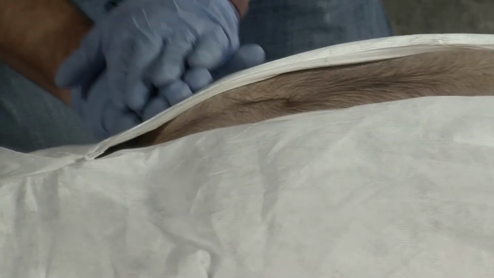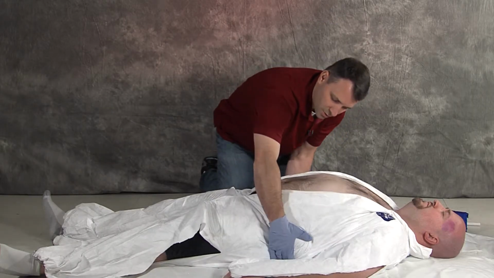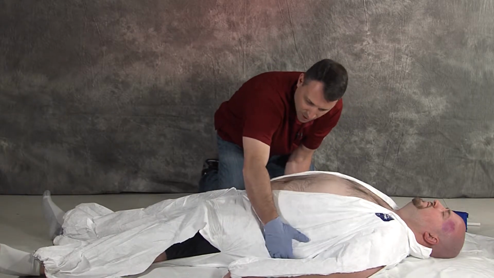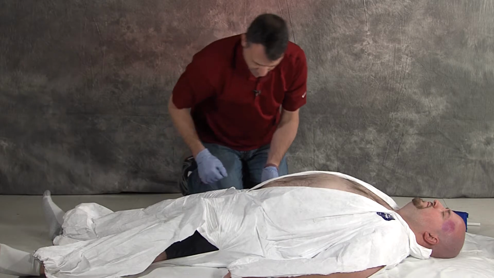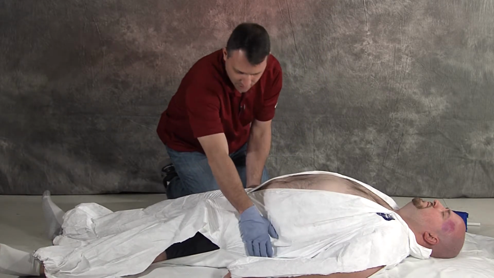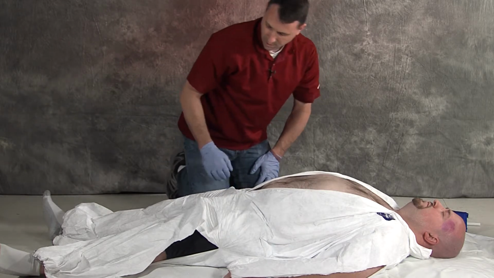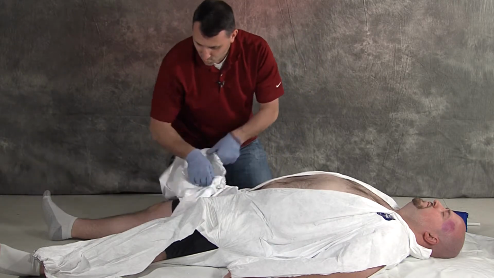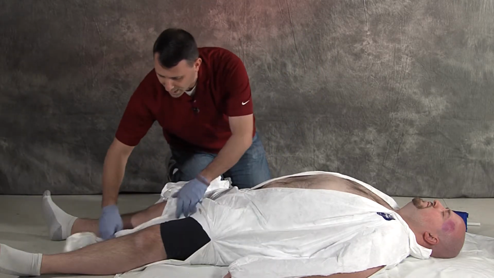What I'm going to do at this time is assess the abdomen. All right, I'm going to check the retroperitoneal side. Is there any wincing or pain or anything noted there? None. I'm going to push in on the pelvis. Is there any crepitus noted or deformity? Stable. Okay, I'm going to expose the lower extremities right now.